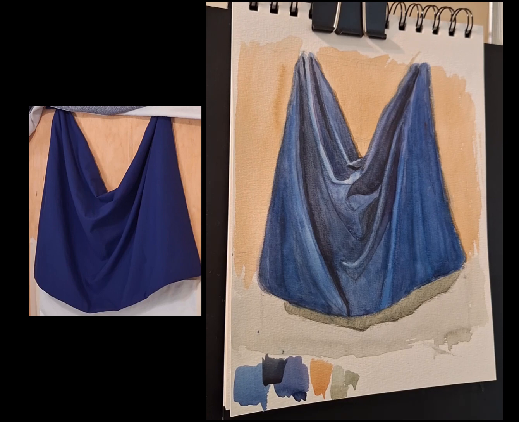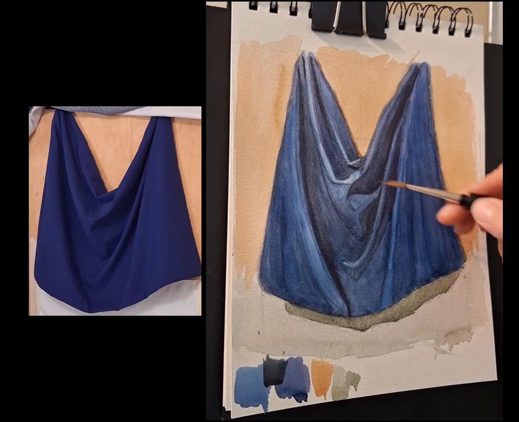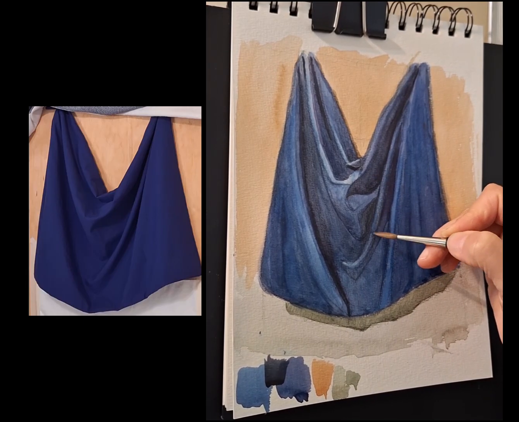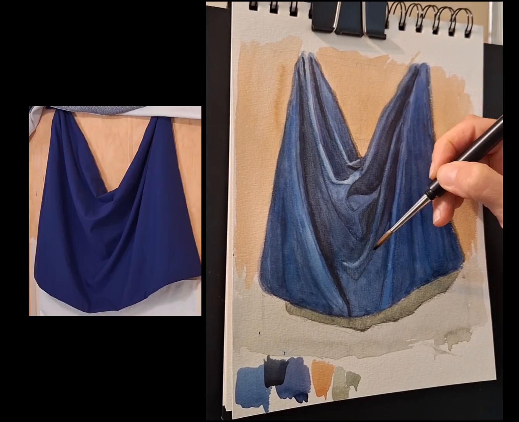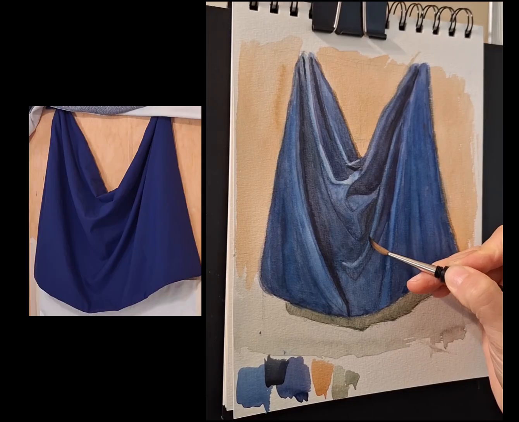So where are the brightest ones? The strongest light transitions? Kind of like here, and maybe a little bit right in here, right? So here I already do have it very strongly looking, and here I kind of lost it. So I will pick up a little bit of paint here, just to give it that little punchier look.